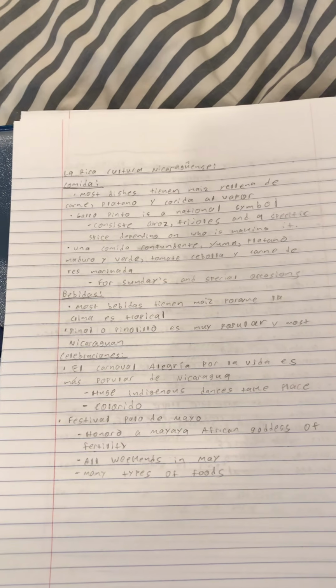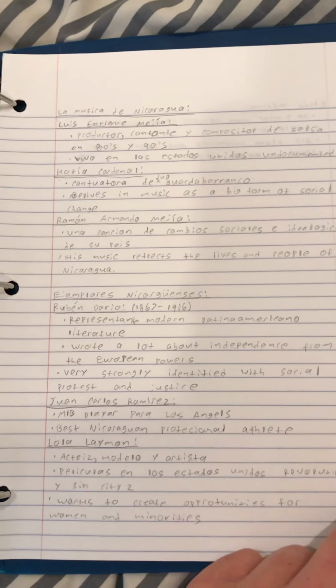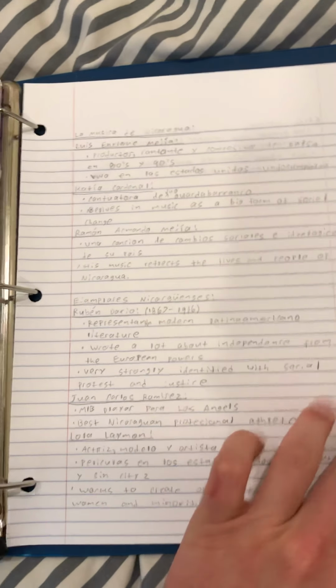Here's just going more into the culture, like the food and the drink and the celebrations, which is always really important when you're learning a country. And then here are a lot of musicians and prominent people from Nicaragua, which are a lot more than I knew about, which is really interesting. And finally, we just have that one more important person. Just a lot of information about Nicaragua and Colombia and the life in those two countries.